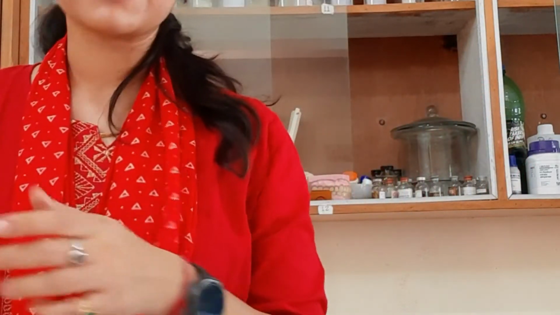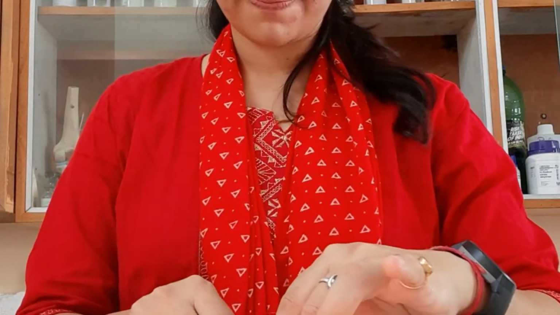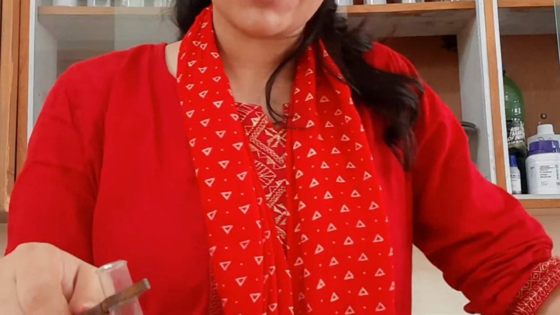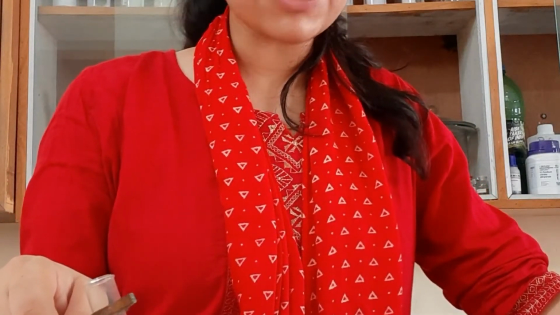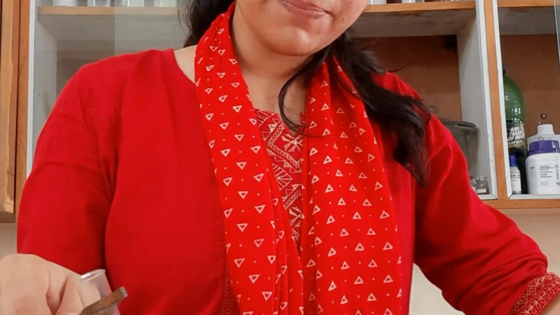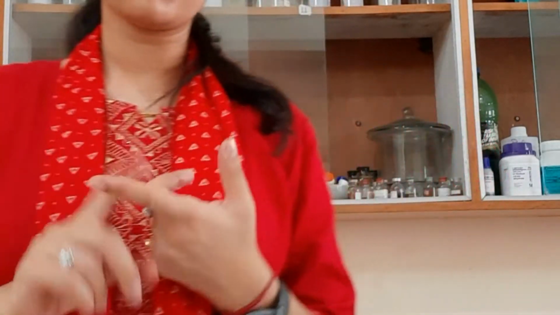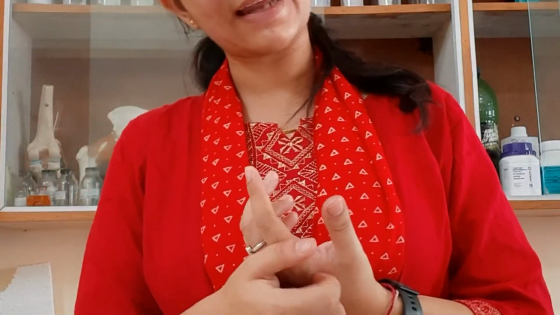Now what will be the conclusion? If there is glucose in the urine, then this color changes to greenish, or yellow, or yellowish red. But if there is no glucose, then there will be no change in the color. Here, let me show you the comparison: when glucose is there in the urine, how it gives the colors, and when there is no glucose present in the urine, how Benedict's and Fehling's solutions behave.